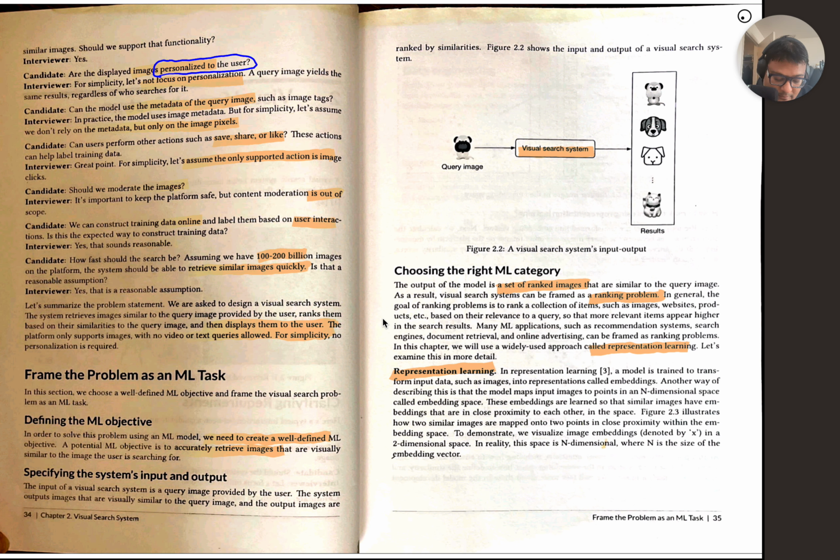We are assuming here that we are not focusing on personalization. So if multiple users are using this system, it will always output a similar ranking, not customized according to users. Now this might seem like a flaw, but an interviewer will be interested in knowing that we don't want to customize it for a user, we want to make something predictable.